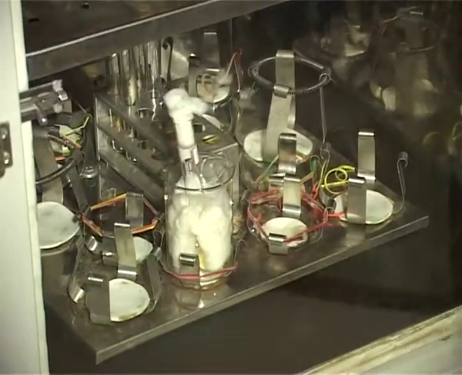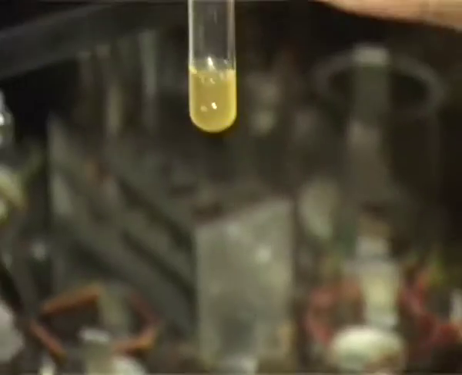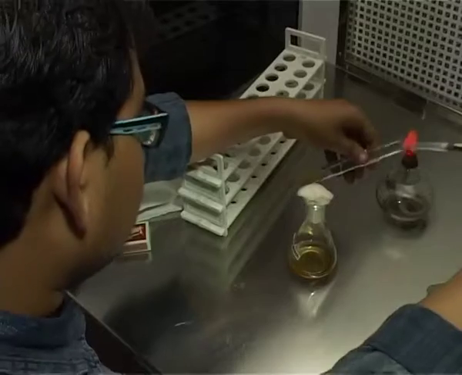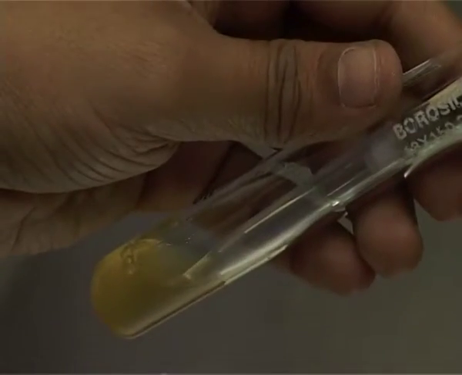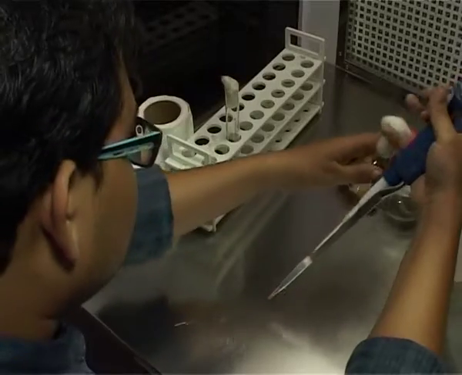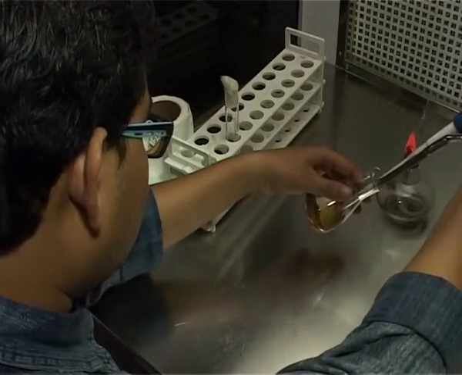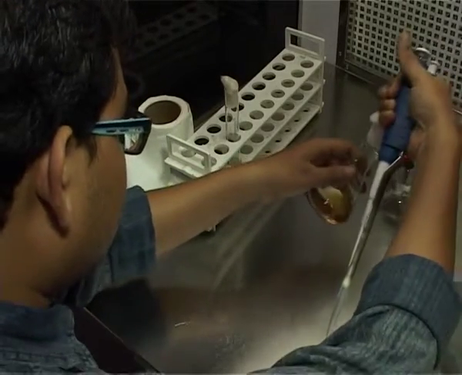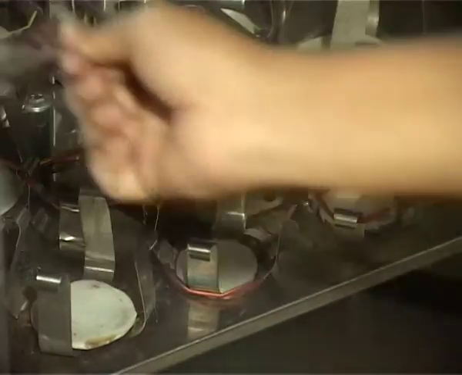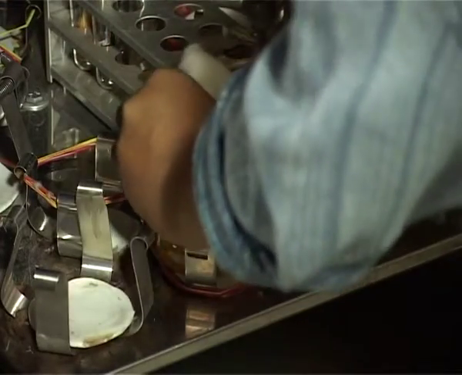Then from the saturated culture that we get after overnight growth, we will inoculate, say, 500 microliter into 50 ml LB broth.